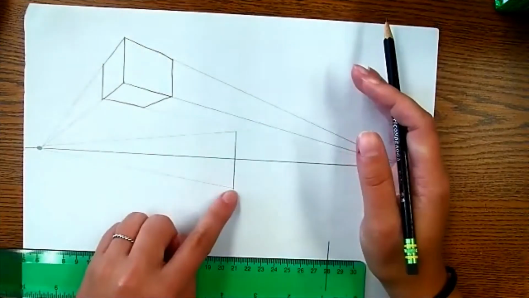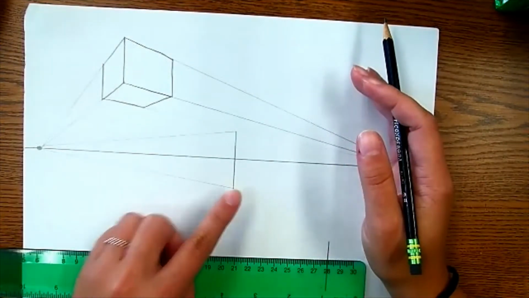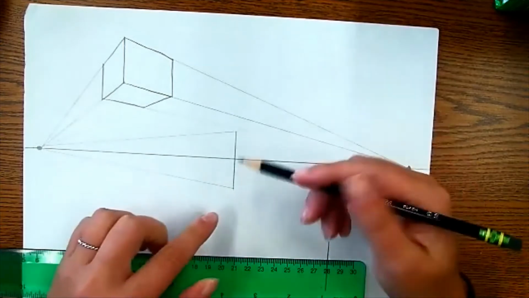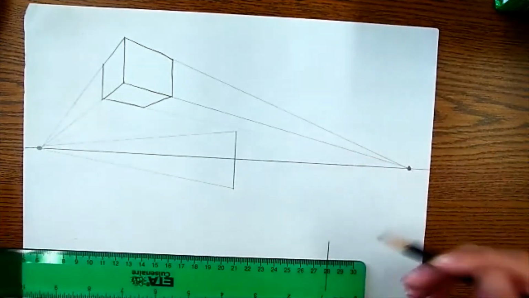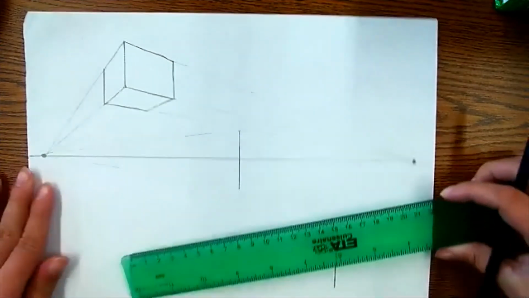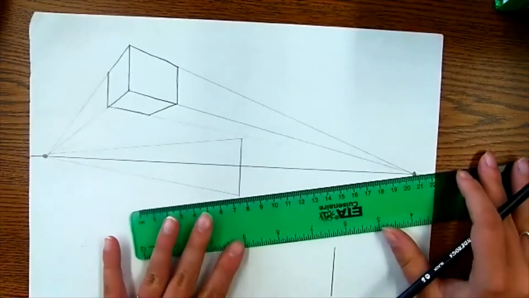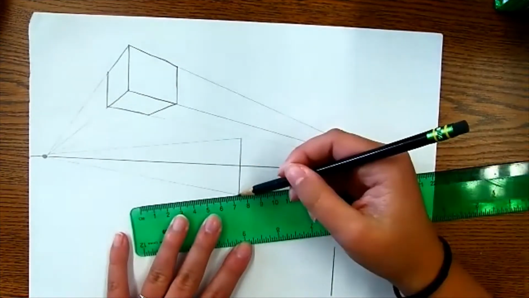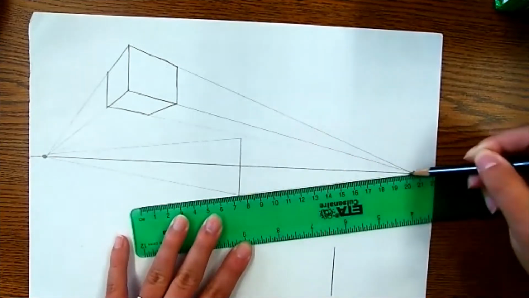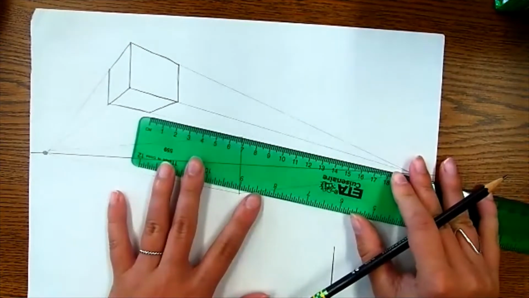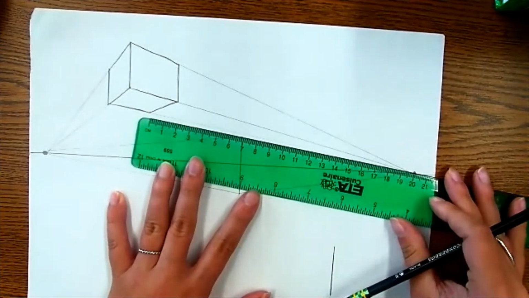One thing to keep in mind is always make sure that you're connecting to the lines that you make. If you end up drawing the line somewhere else, then the shape won't really work. And do the same thing to the other side. Connect the bottom to the vanishing point and connect the top.